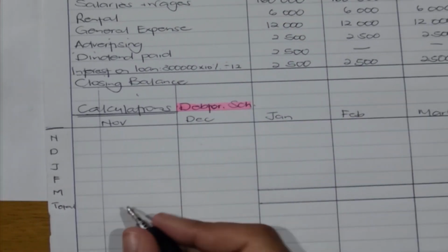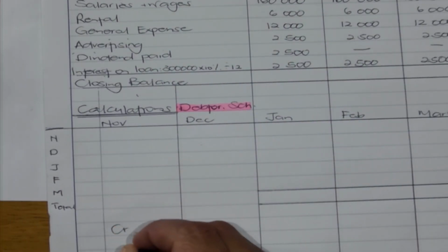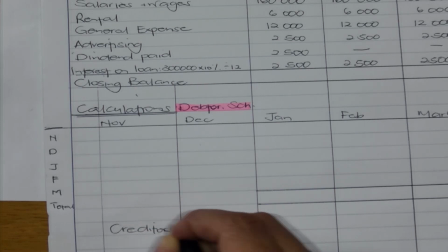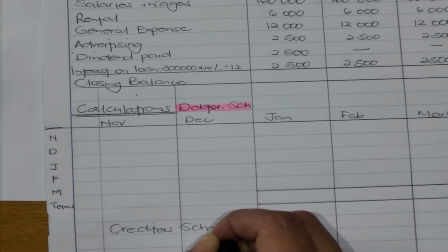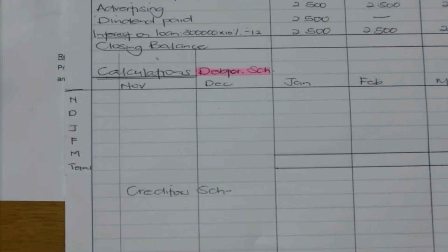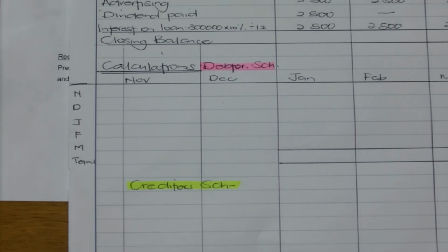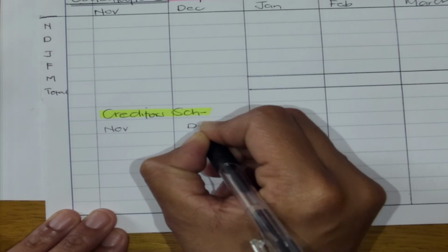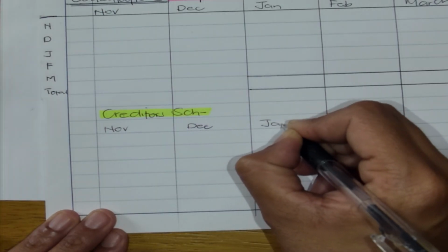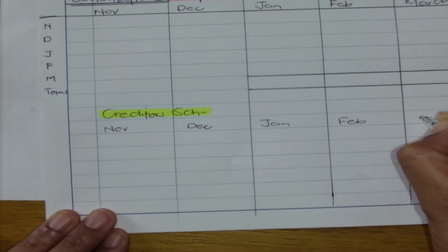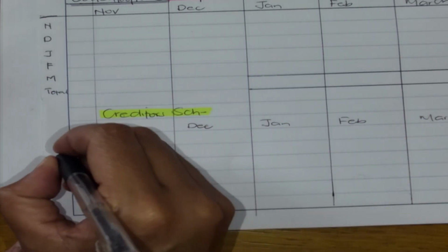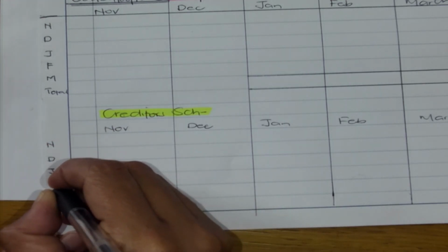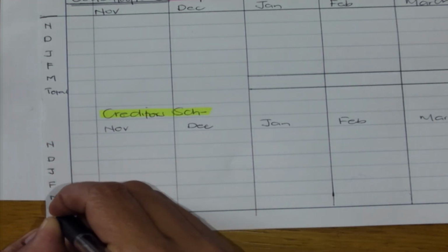Okay, then I'm going to have my creditors payment schedule. I do exactly the same. I write November, December, January, February, and March, and total.